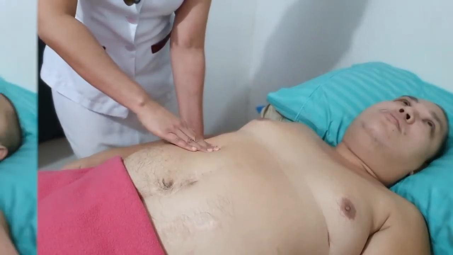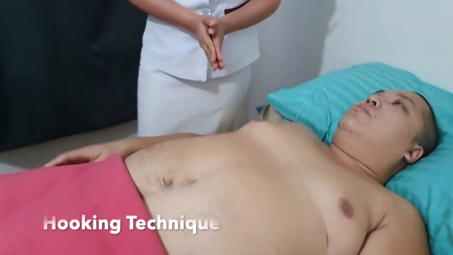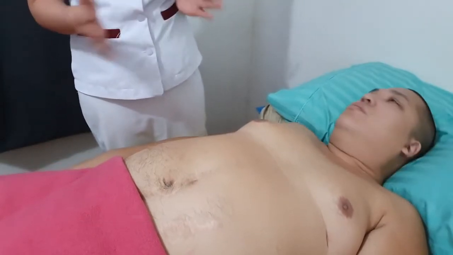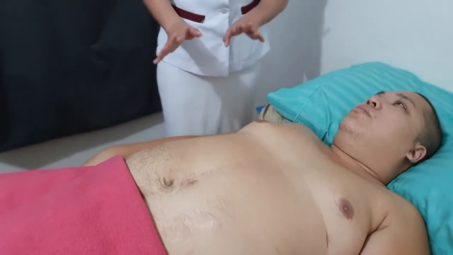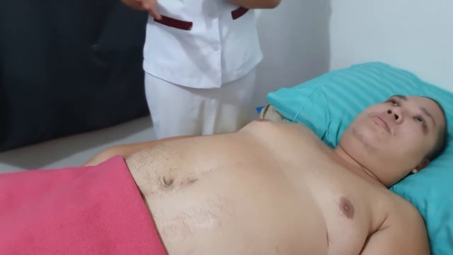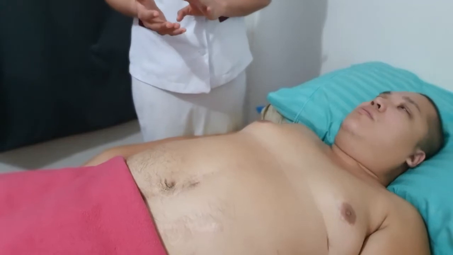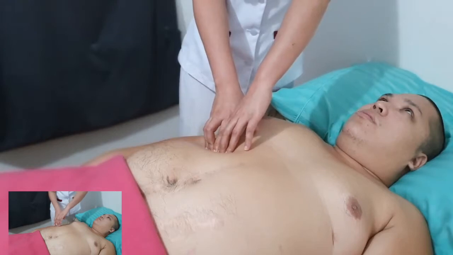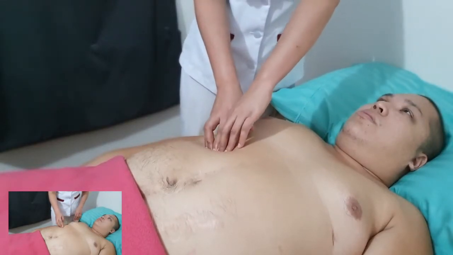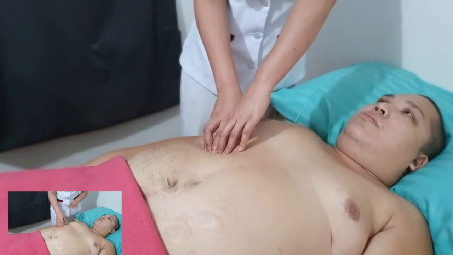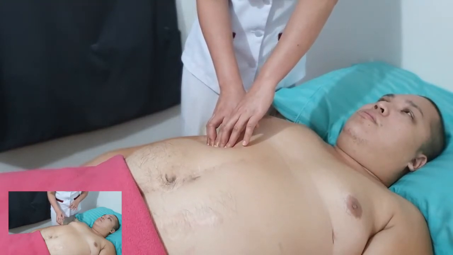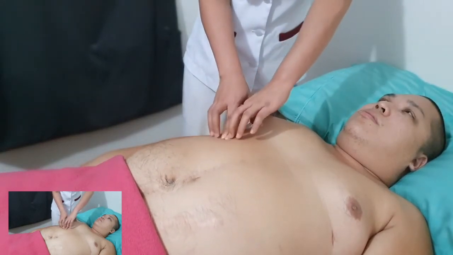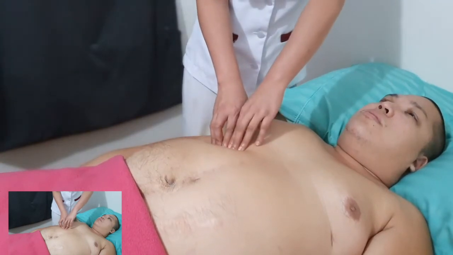during his deep breathing. Okay, so this time we will be performing the hooking technique, which is really helpful for obese patients. So let me try this hooking technique, and same thing, I'll stand on the right side of the patient's chest. Then I'll place both hands side by side on the right abdomen below the border where I palpated the liver dullness, about right here. Then press in with my fingers and up toward the costal margin.